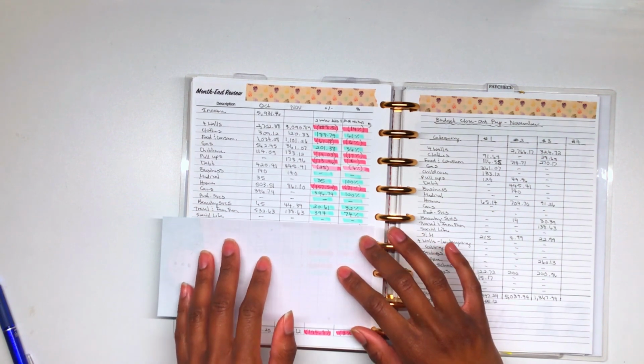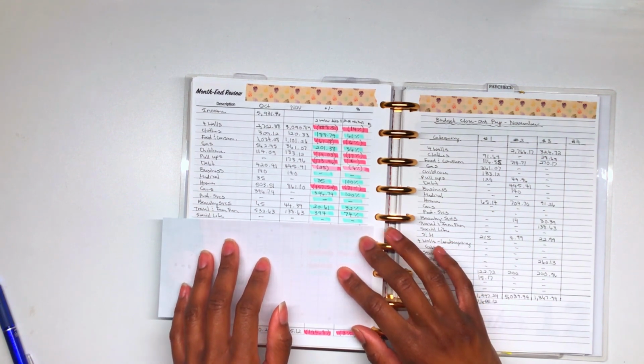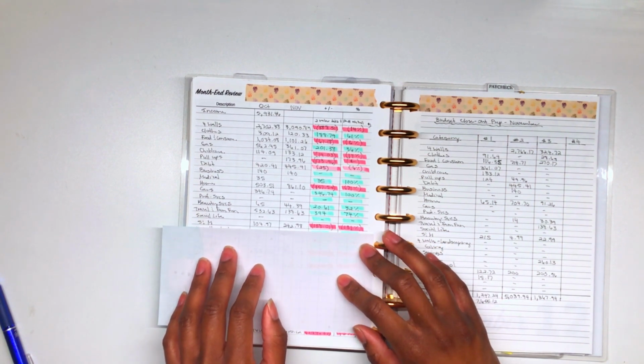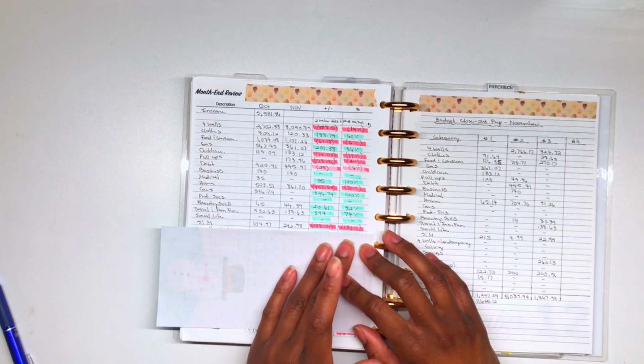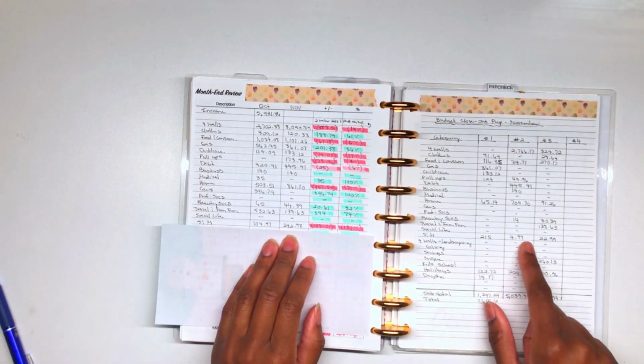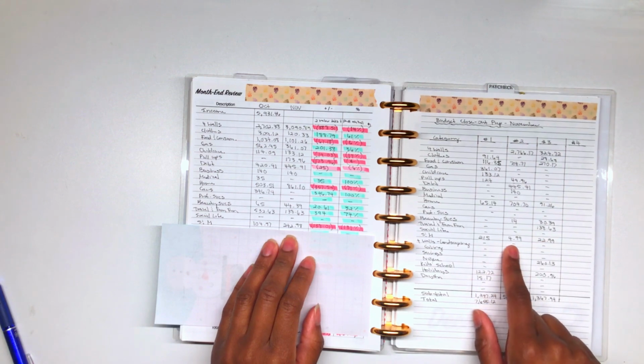Social life, we did not go anywhere. In November, we celebrated mostly at home, which is perfectly fine. And then subscriptions and memberships, we were over budget 131% because, I don't know, let's look and see. Oh, we were spending money all throughout the month.